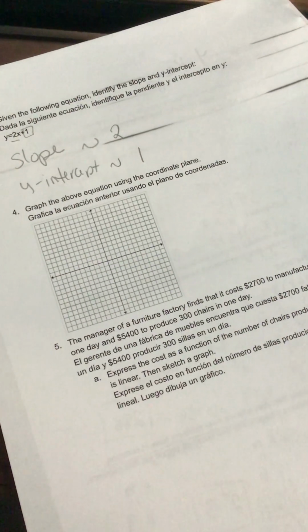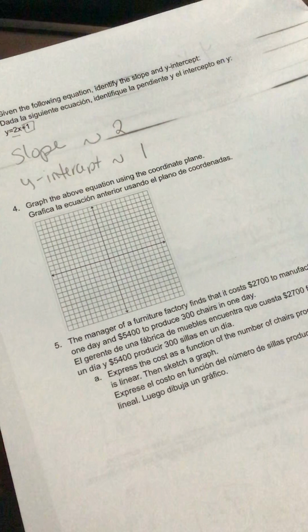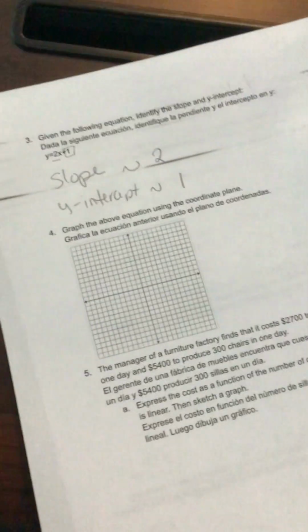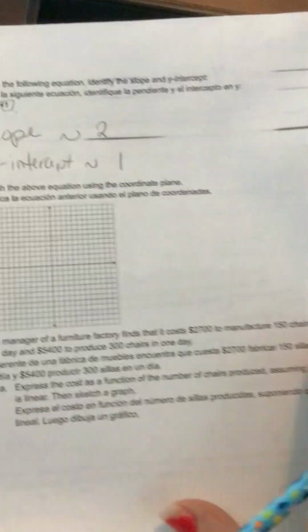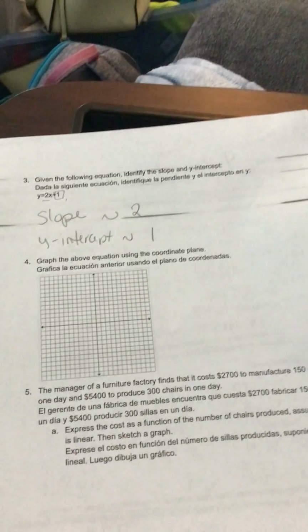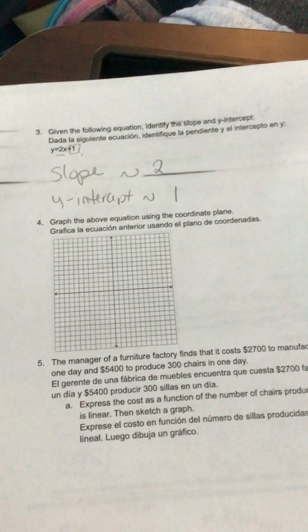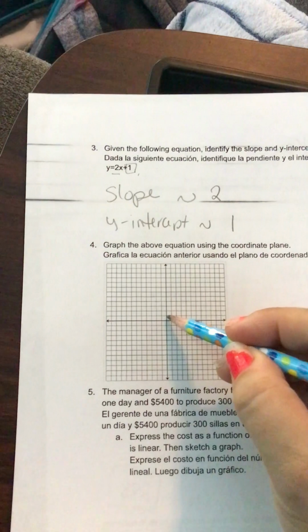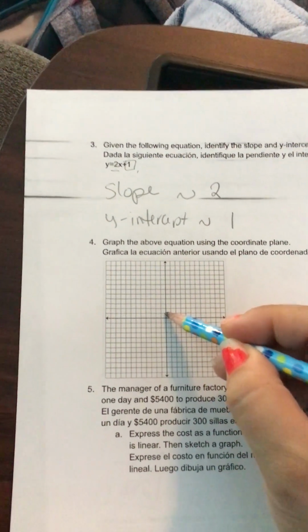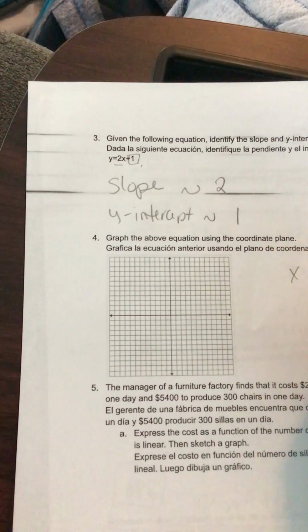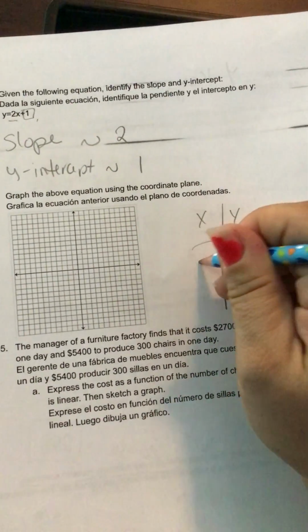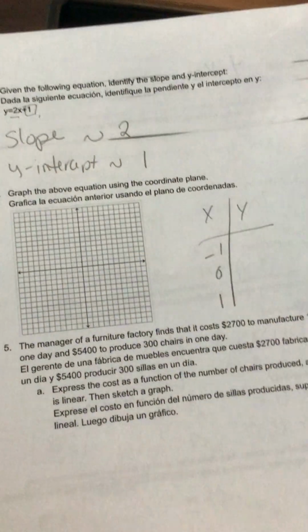The next question is asking then, graph the above equation using the coordinate plane. So we're using this equation and putting it on here. The best way to start this, well, actually there's two ways. One way is to use the intercept and plot that, and then use the slope to move around, or you can make a t-chart. In this case, I'm going to do -1, 0, and 1.